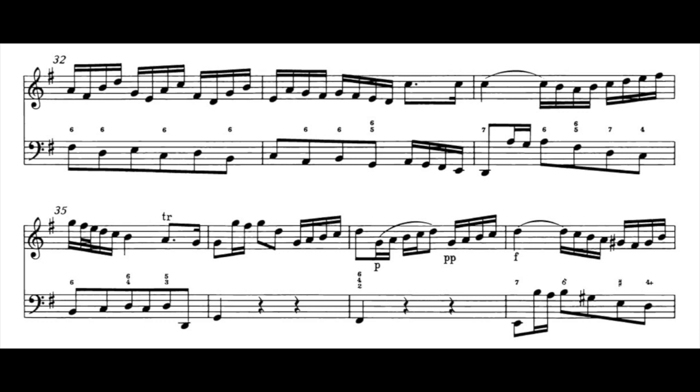And in which clef? Bar 33, note number 8 is an F in bass clef.